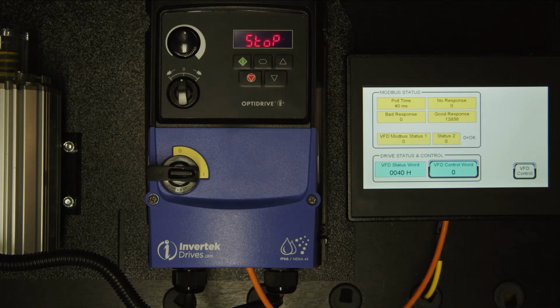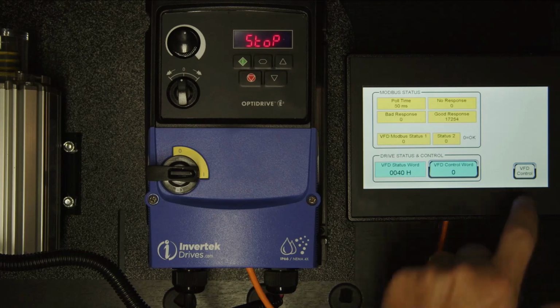Our good responses are increasing, and our no responses and bad responses are at 0, which means we are communicating with the drive successfully. Underneath this, we have the specific status words coming back from the drive in regards to Modbus. These are both 0, which is what we want. Then in the lower part of the screen, we have our drive status control word, which we put there for informational purposes. Now we will run our drive and return to our control screen.